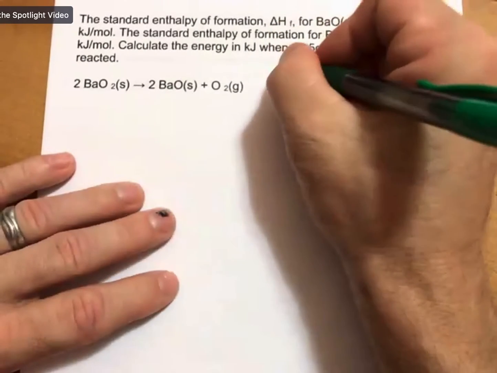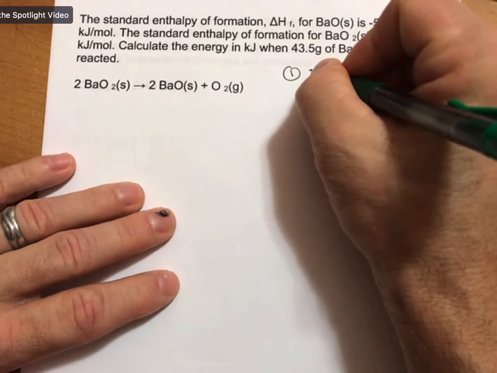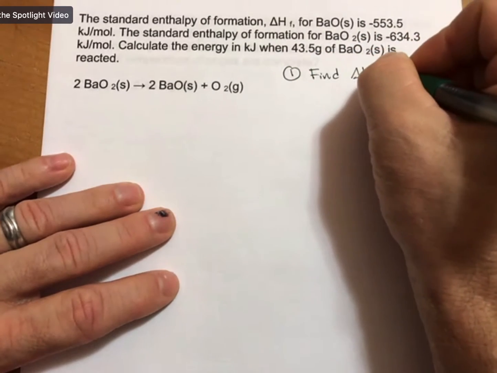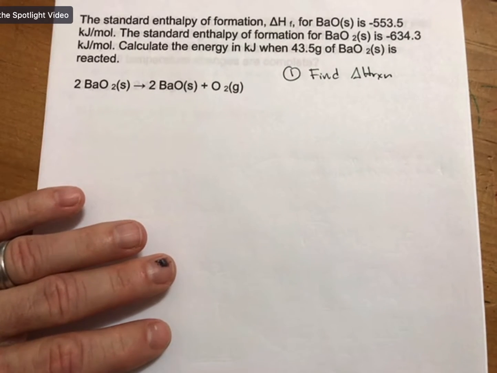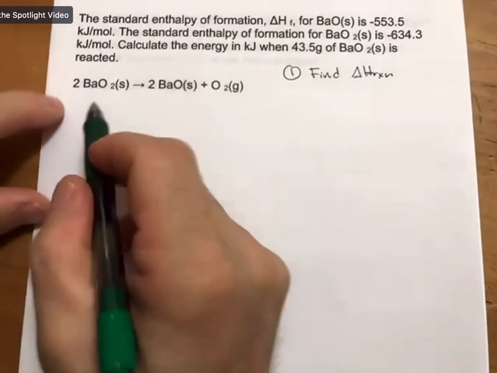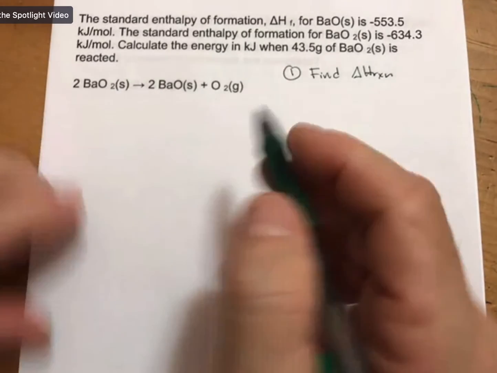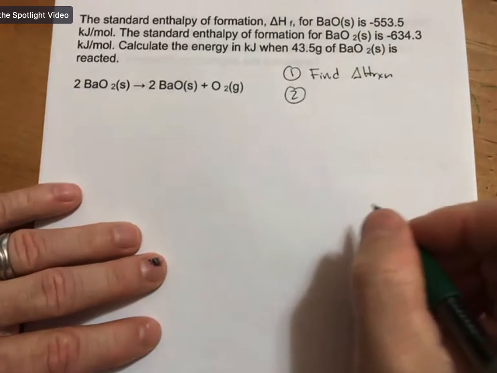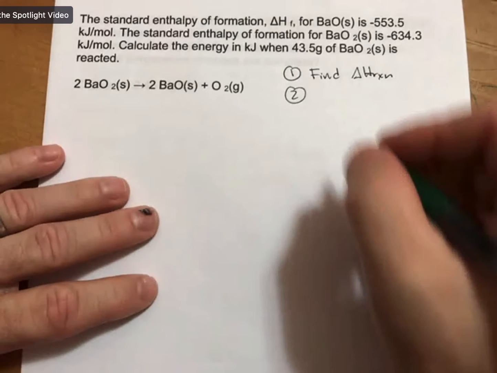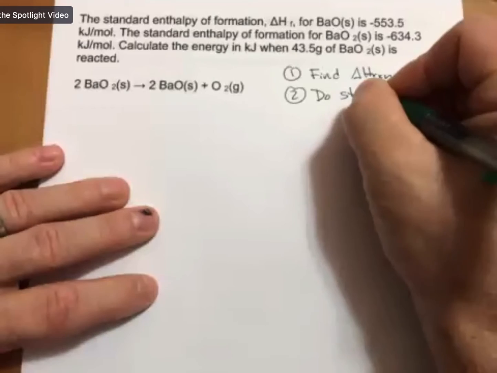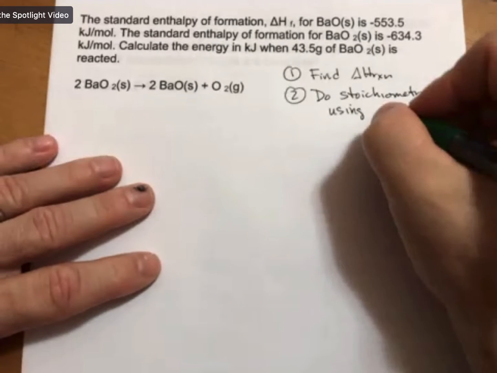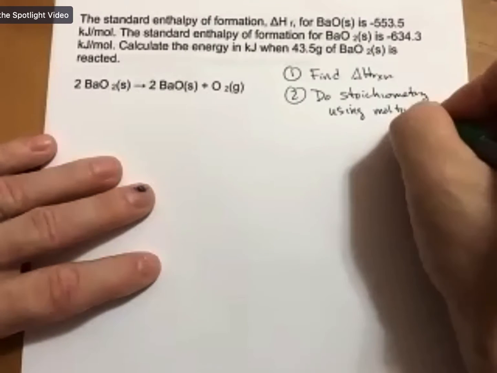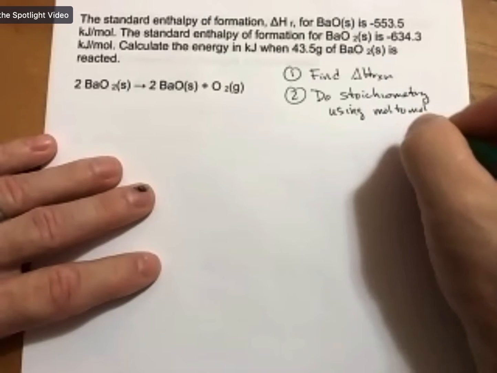So the first step is find delta H reaction, just like we did in the last problem where we write the delta HF values. And then the second step is going to be do stoichiometry using mole-to-mole ratios.